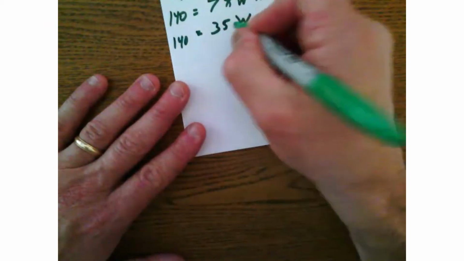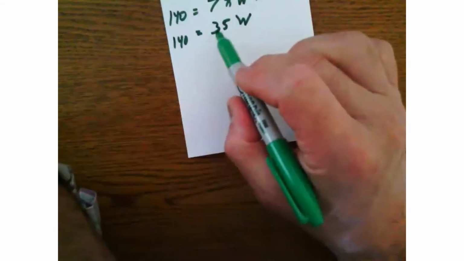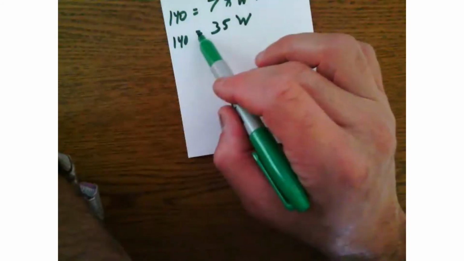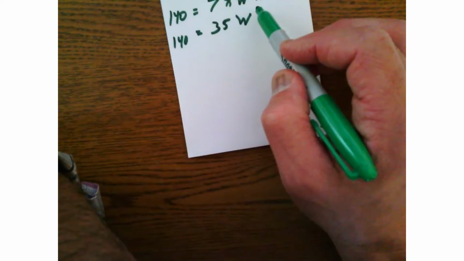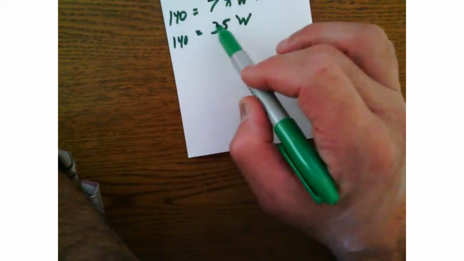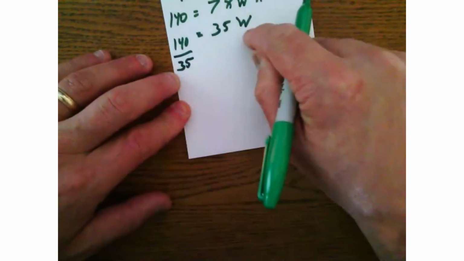You don't need to put the multiplication sign in there. This is just standard mathematical notation. That really means 35 times W. So 140 equals 35 W's. And you can probably see in your head the way to get rid of this is you just divide 140 by 35, and that'll give you what W is.